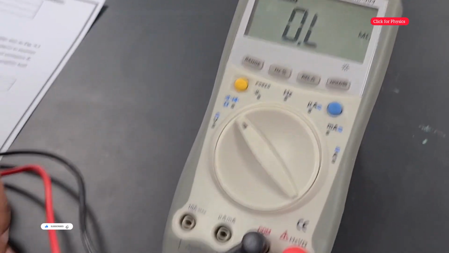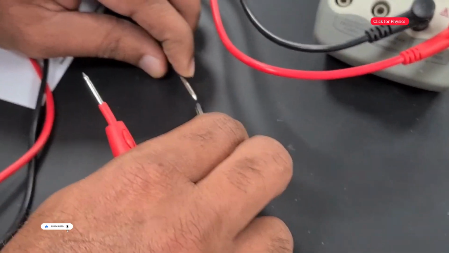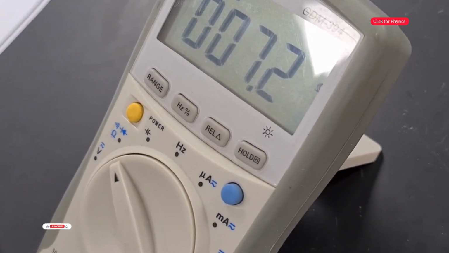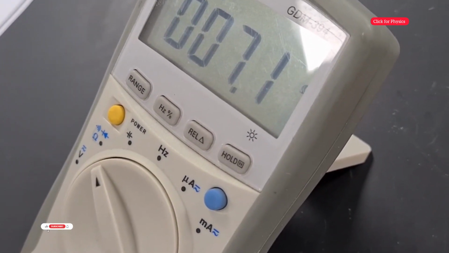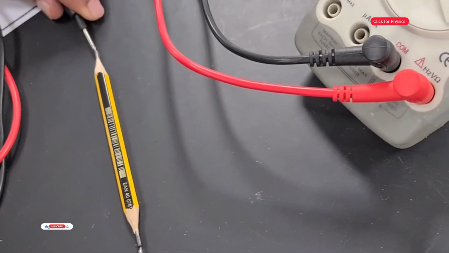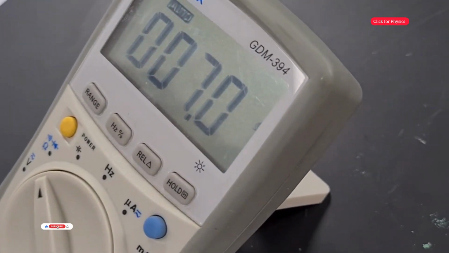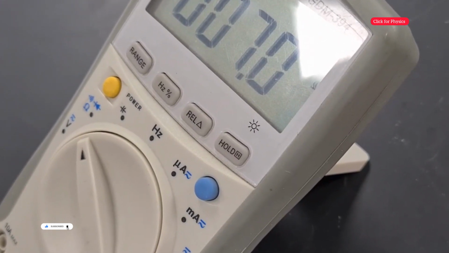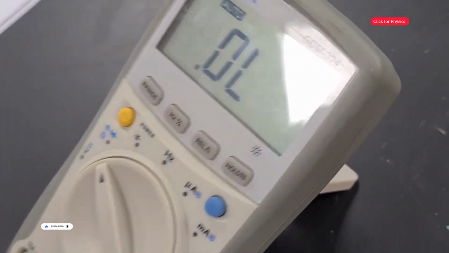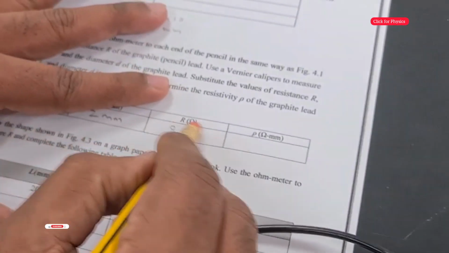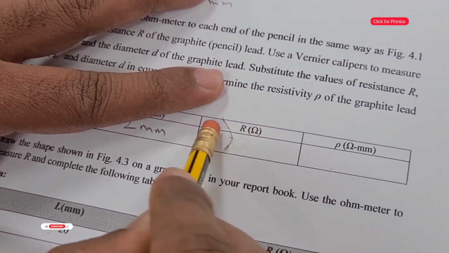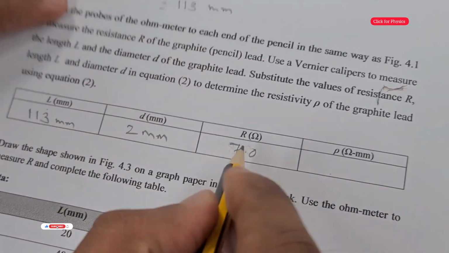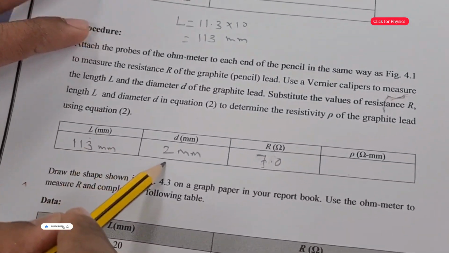Because the edges are blended. You can just have a look at this screen. So again I measured, it shows 7 point something. I think previously we made a mistake. It's exactly 7.0. Clear? So the resistance of this pencil lead is exactly 7.0. So I can just cancel this. 7.0.